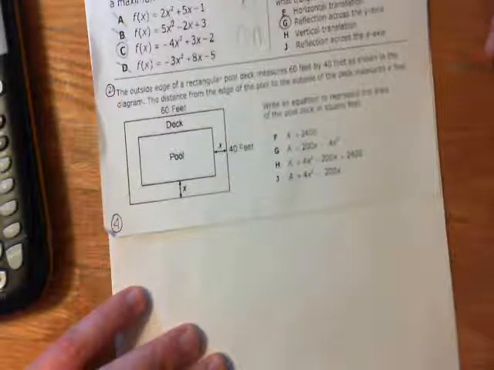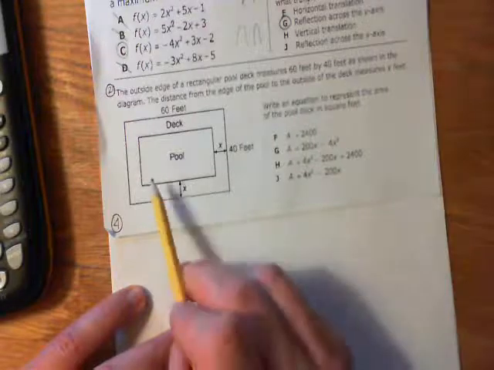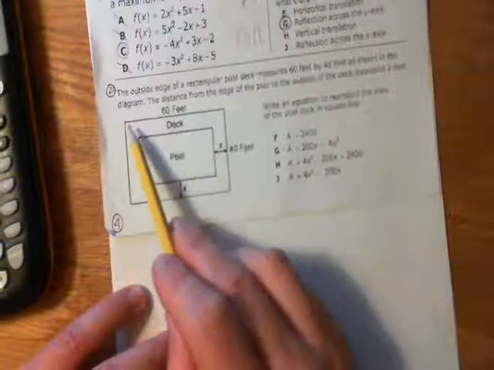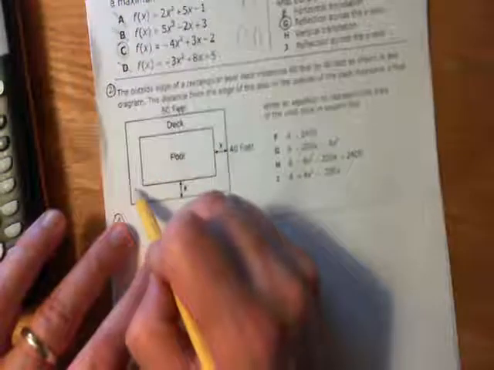Okay, we are on problem 21. The outside edge of a rectangular pool deck measures 60 feet by 40 feet as shown in the diagram. The distance from the edge of the pool to the outside of the deck measures x feet. Write an equation to represent the area of the pool deck in square feet. So basically here you have a pool and you have the outside edge of a rectangular pool deck.